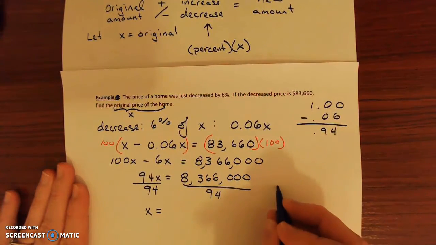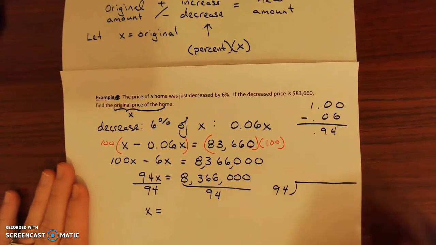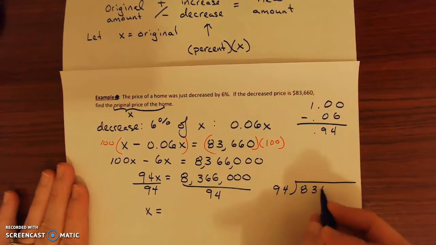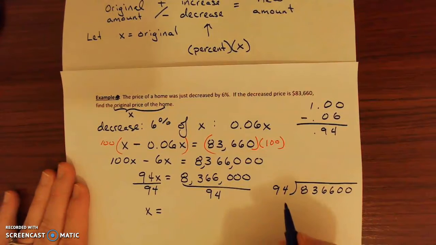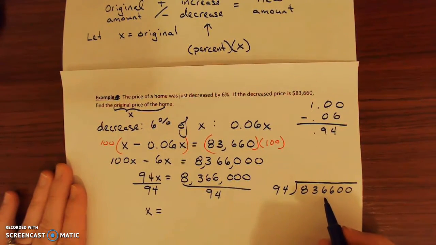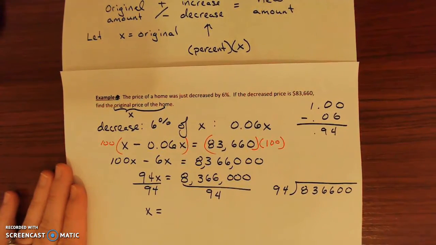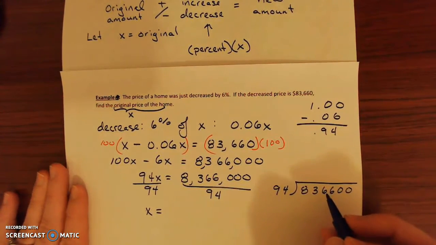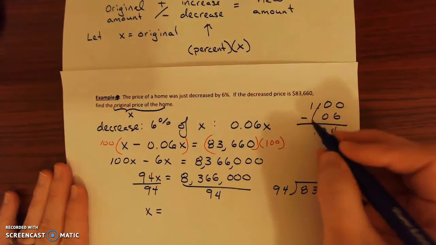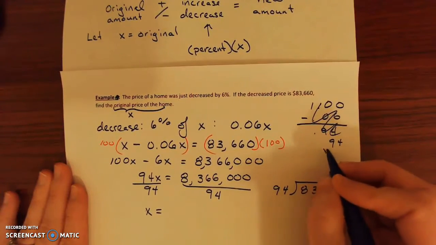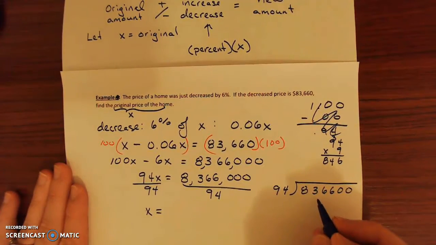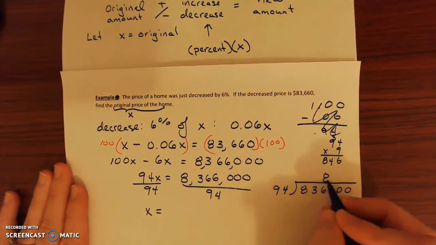So this looks like it's going to be unpleasant to do without a calculator, but let's take a closer look. I'm going to do 94 into 83660. Well, how many times do we think 94 goes into 836? So you should say probably 8 or 9. If I try 9, let's see what that gives me. 94 times 9 would give me 846, which is a little too big. So I say, okay, it must be 8.